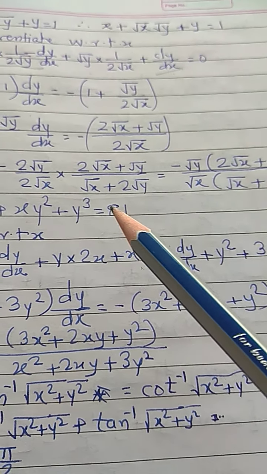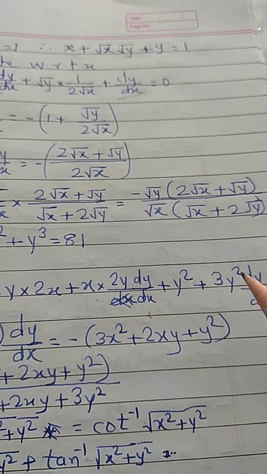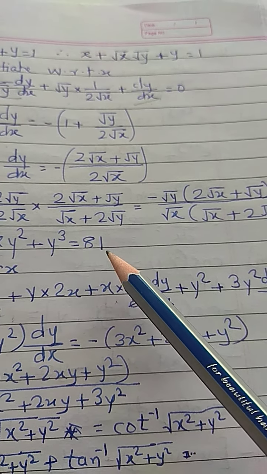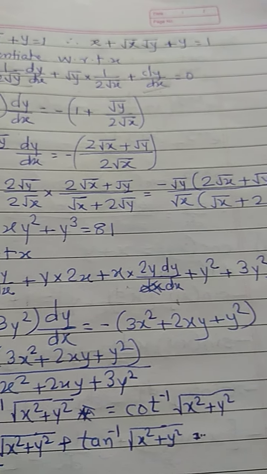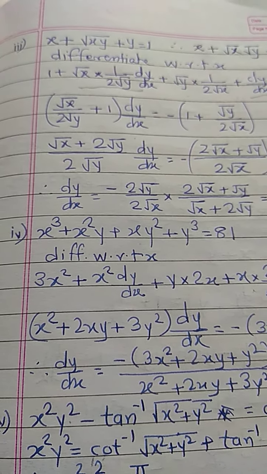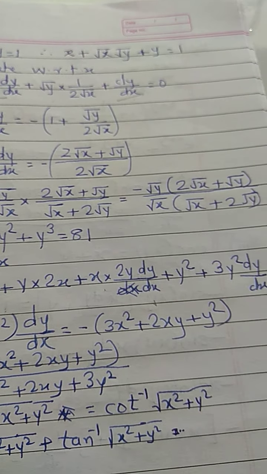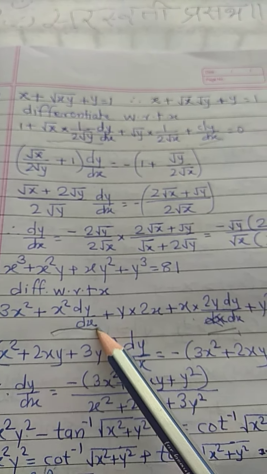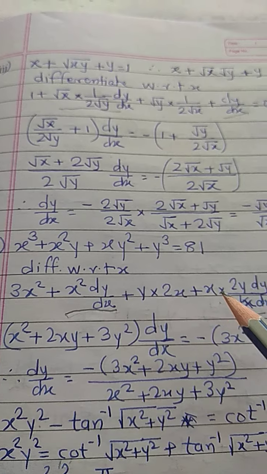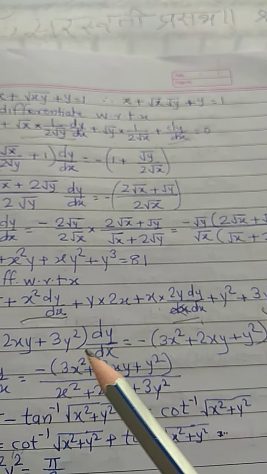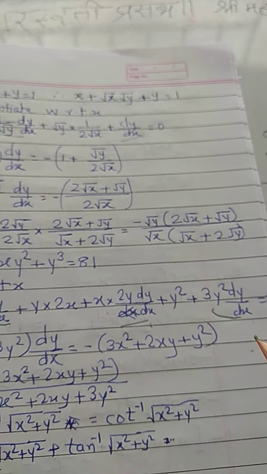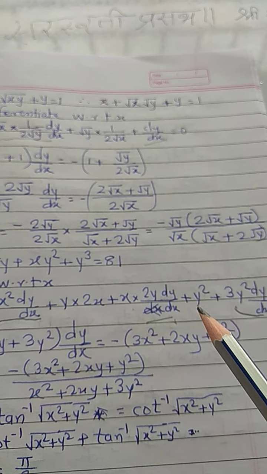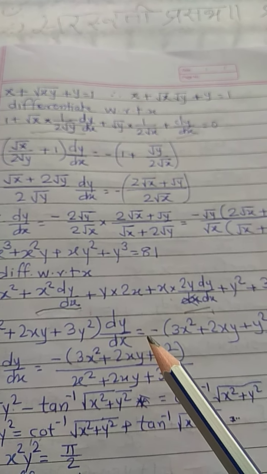So it will remain y square only. Derivative of y cube is 3y square, but derivative of y is dy by dx. This 81 is the constant, therefore its derivative will be 0. Now we can have dy by dx common from these three terms here, 1, 2 and 3. What we can have in bracket, x square plus 2xy plus 3y square times dy by dx. All these terms 3x square plus 2xy plus y square will go to that side and will become minus.